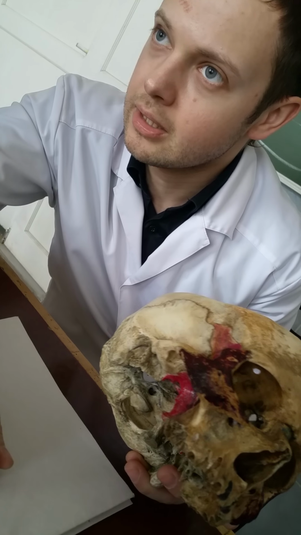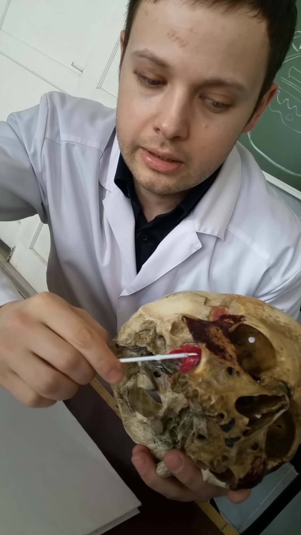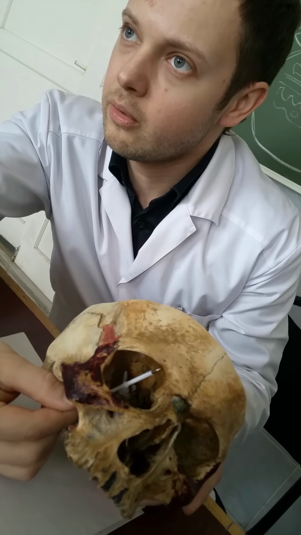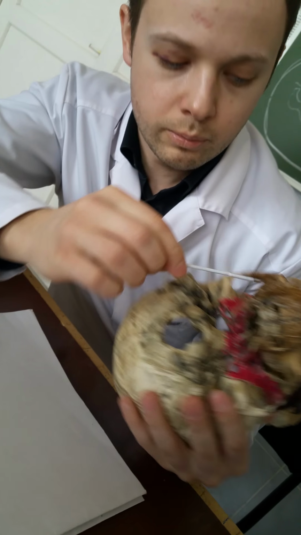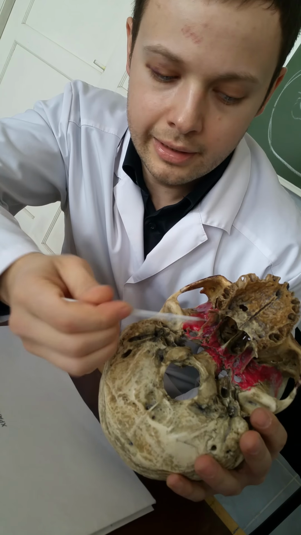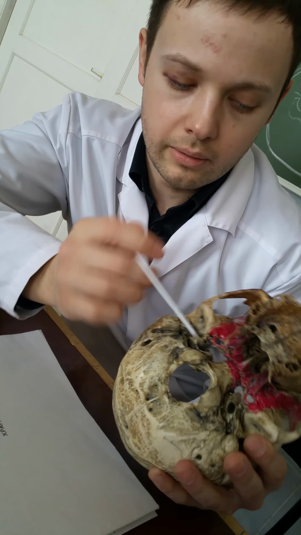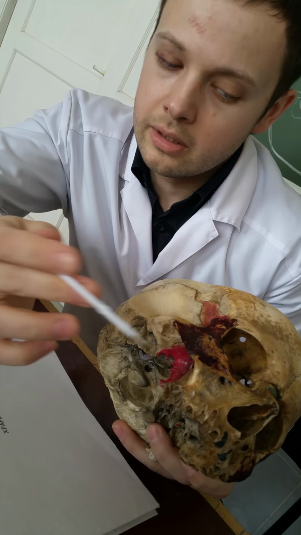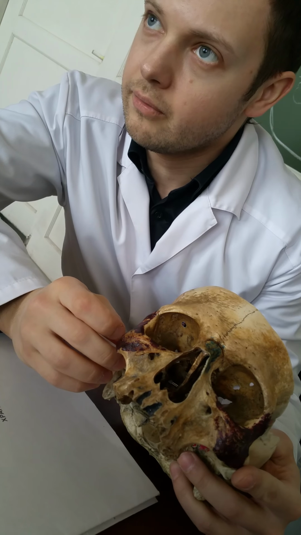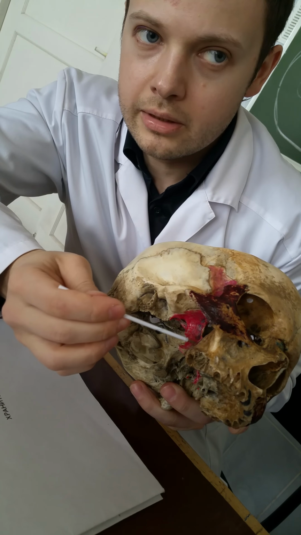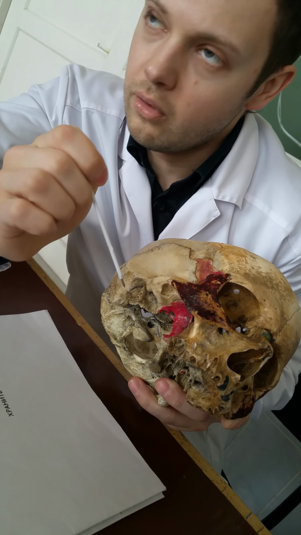Now let's talk about the six connections of the pterygopalatine fossa. Six directions, six connections. Anteriorly, into the orbit through the inferior orbital fissure. Behind, I showed before, the pterygoid canal, which leads to the foramen lacerum, because some nerves pass through the pterygoid canal. Inside, into the nasal cavity through the sphenopalatine foramen. Outside, through the pterygomaxillary fissure to the infratemporal fossa. I showed you one, two, three, four connections.